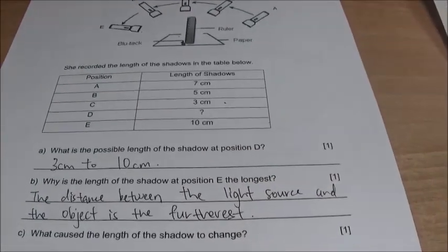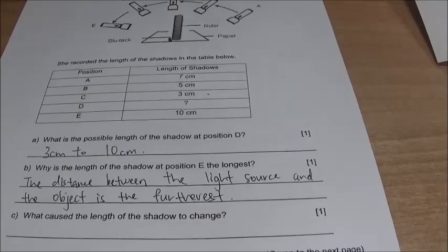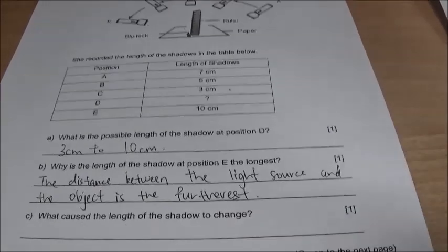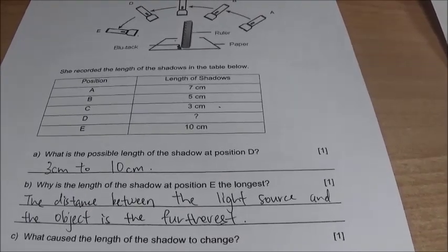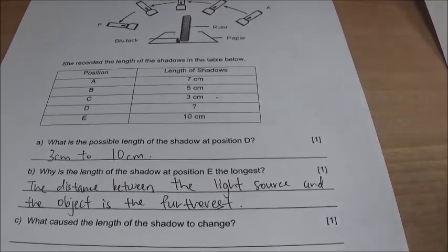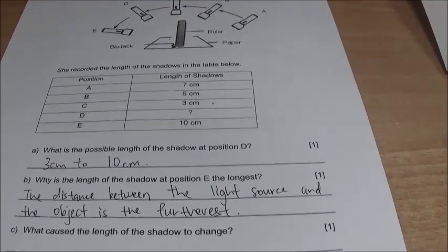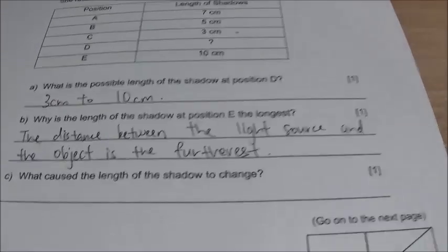Always remember, the length of shadow is related to the distance between the light source and the object. The longer the distance between the light source and the object, the longer the shadow formed. Alright, this is the answer.